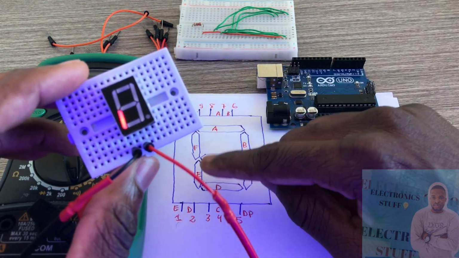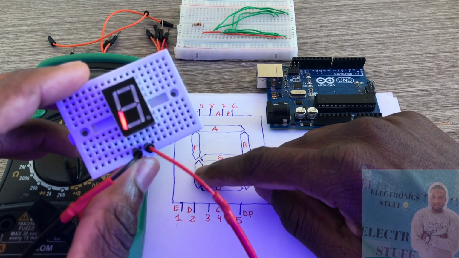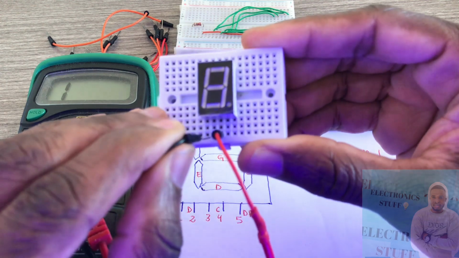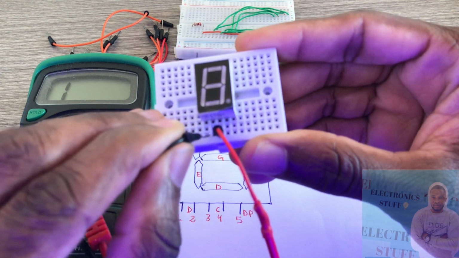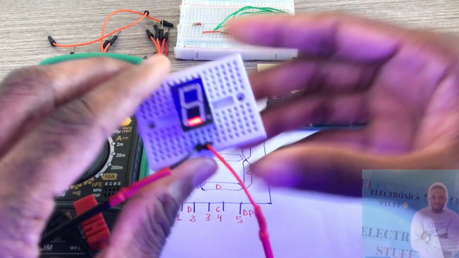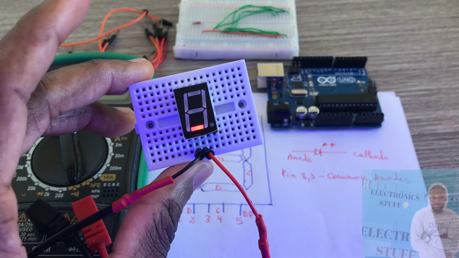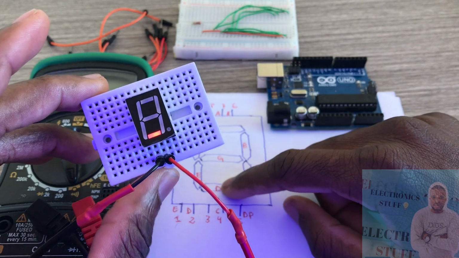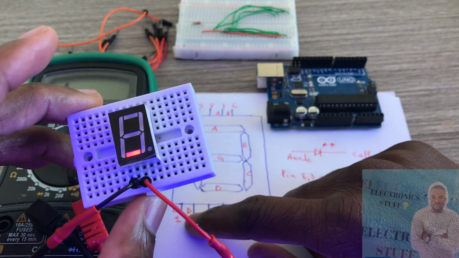The LED turns on if I connect it to pin 2, like so. So the letter D turns on. D is pin 2.